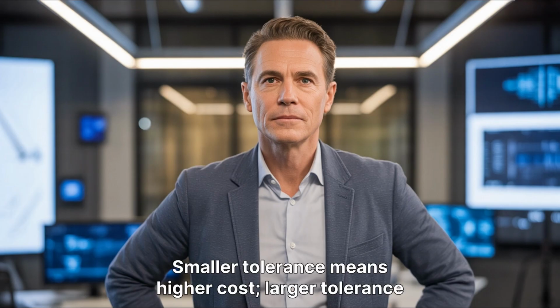Key takeaway: tolerance controls accuracy, cost, and interchangeability. Smaller tolerance means higher cost. Larger tolerance means easier manufacturing. Precision is always a balance.